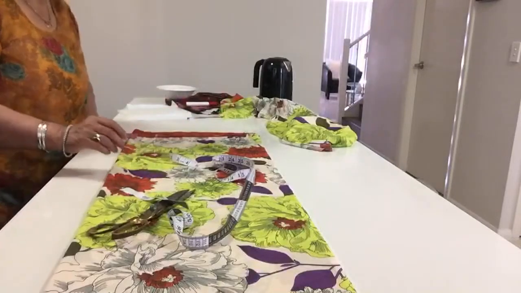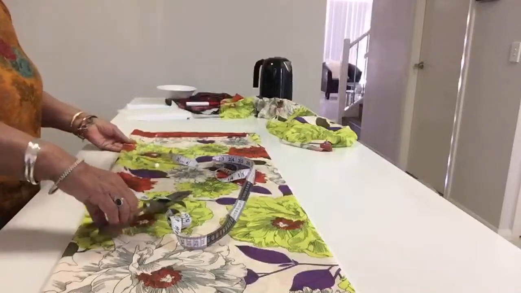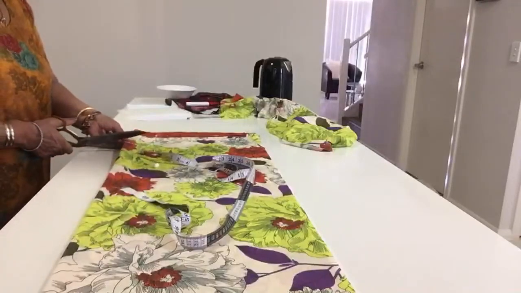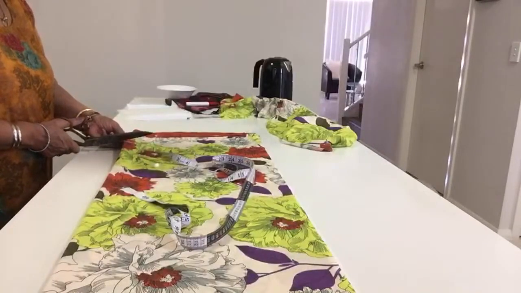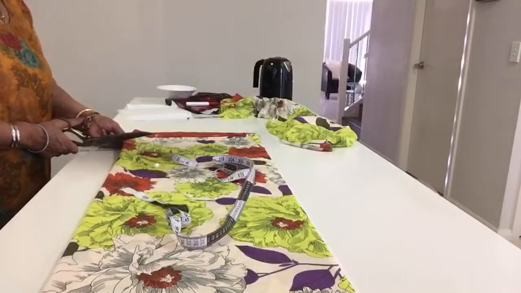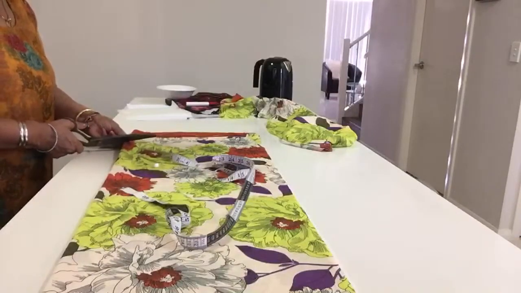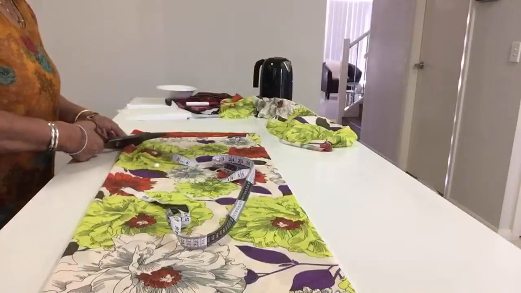Now I am going to cut front neckline. I have taken depth of the front neck 6.5 inch and width of the neck 3 inches. I am going to cut front neckline.